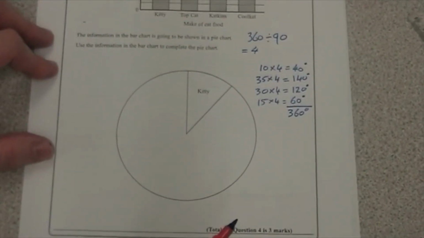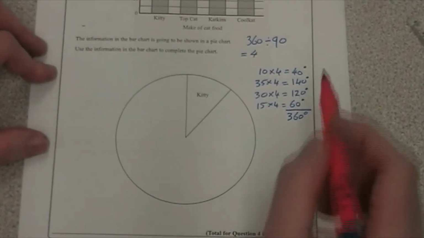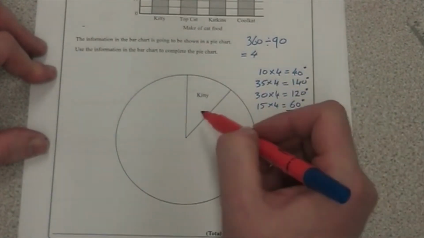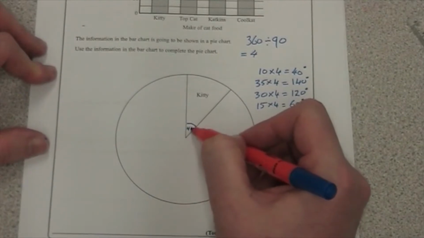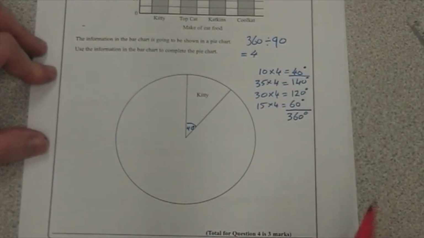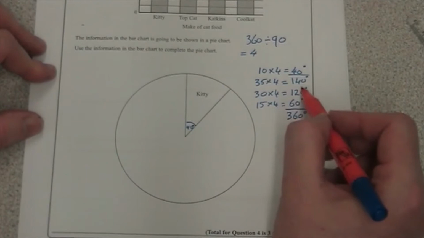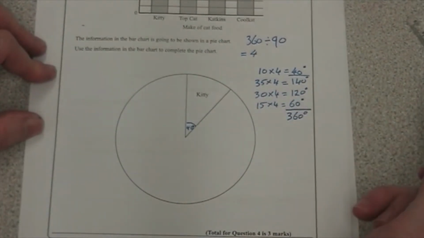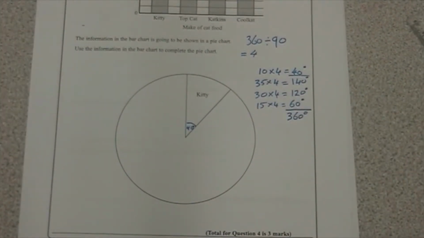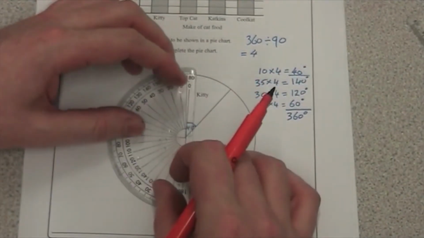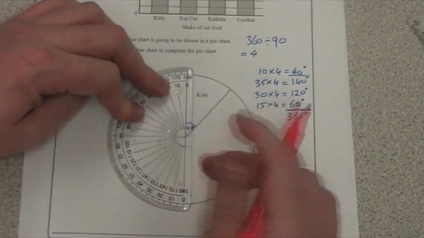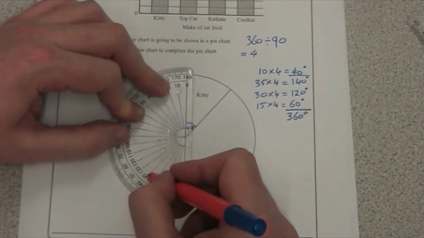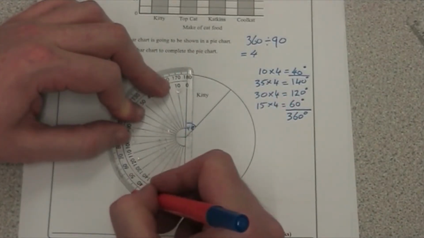Our next step is to put all this information into our pie chart. They've already put the Kitty representation in there, so this is 40 degrees. Now we just go down the line of our list of degrees and put them into our pie chart. We know that we can start from here, and we put a protractor in and use it. And we mark 140 on our exam paper.